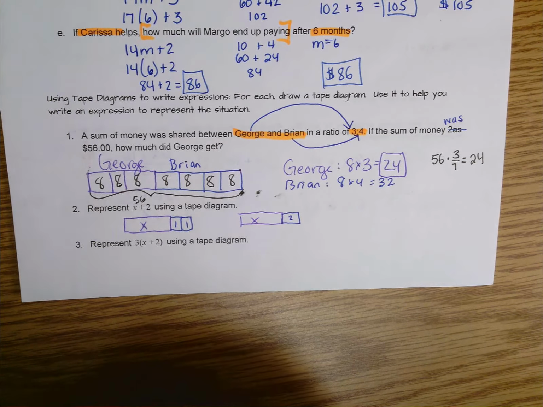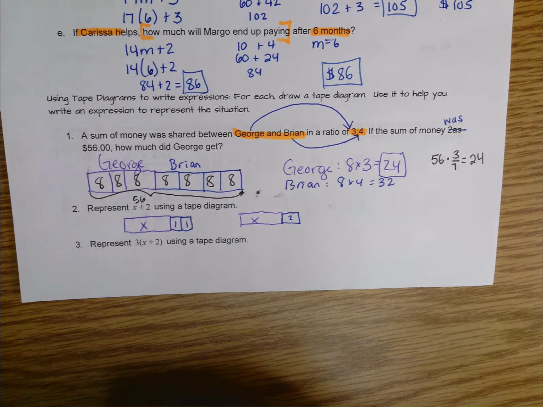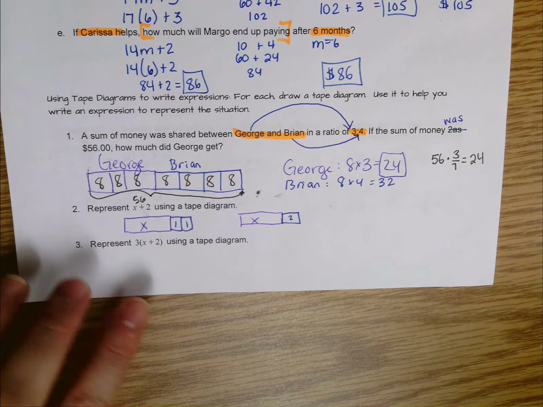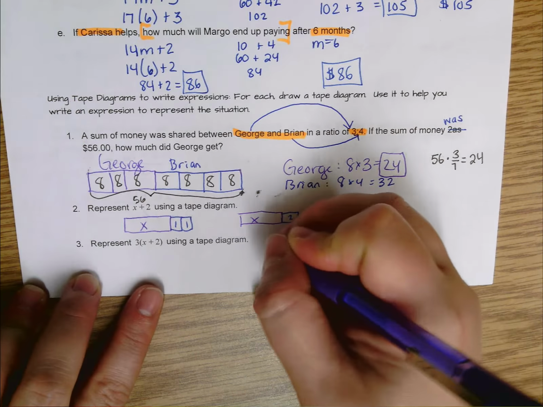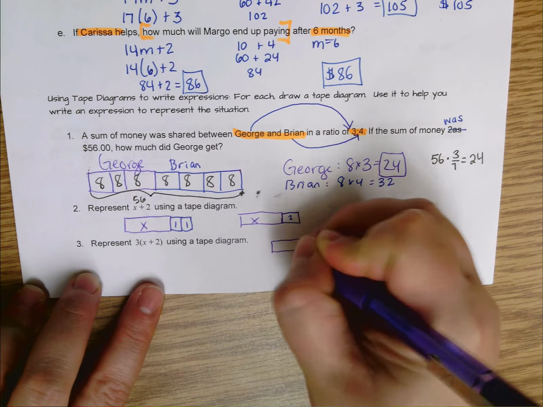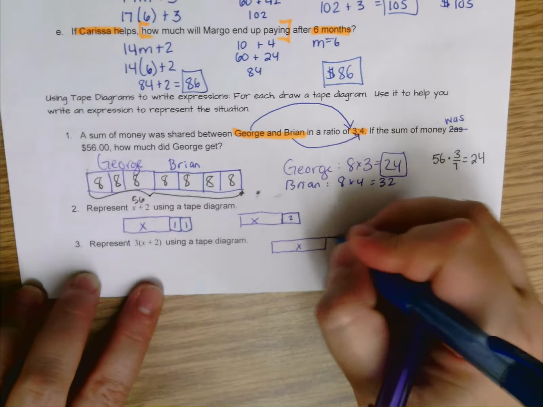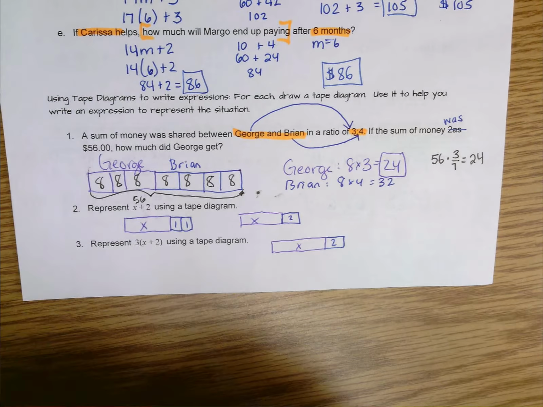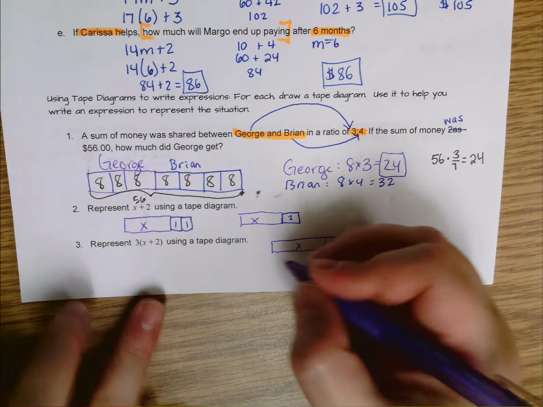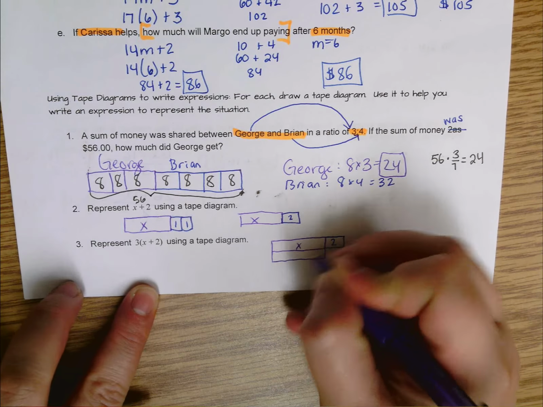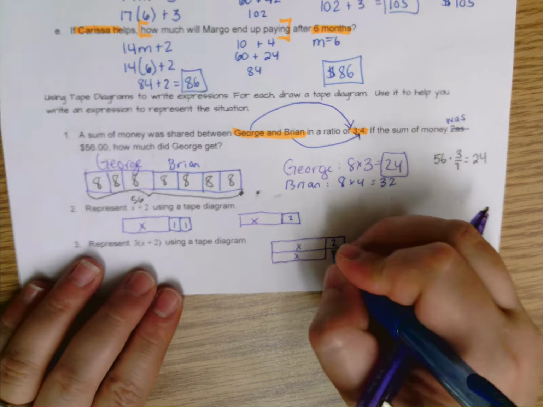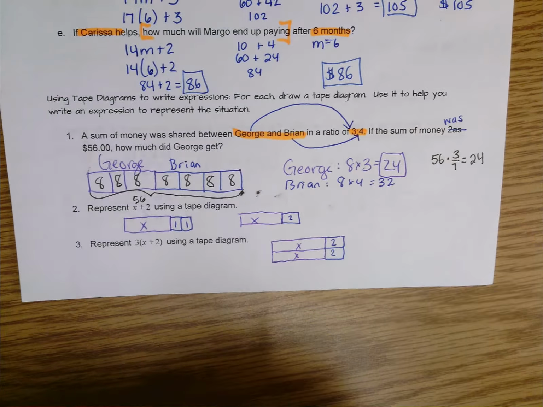For the next example, I'm representing 3 times x plus 2 using a tape diagram. So let's think about what that means. I'm taking x plus 2, but I'm taking 3 sets of it. So there's one set. Here's a second set. And then I've got a third set as well.